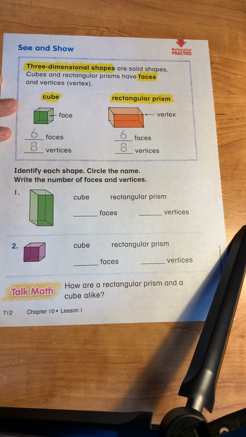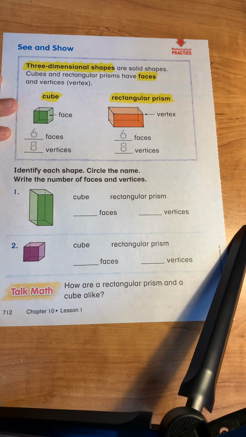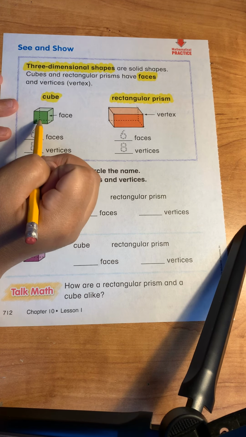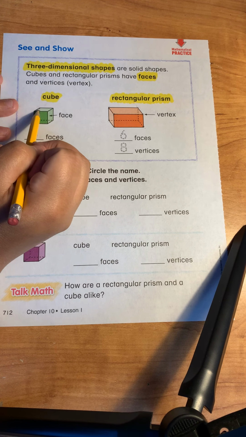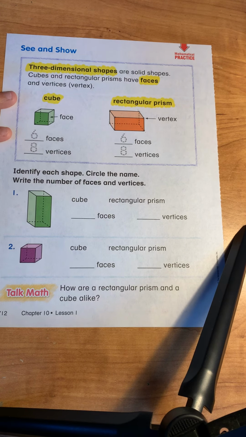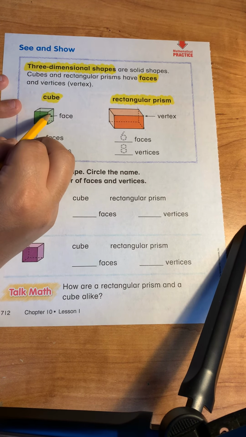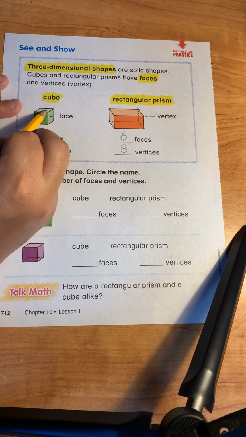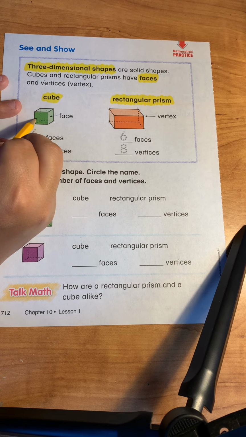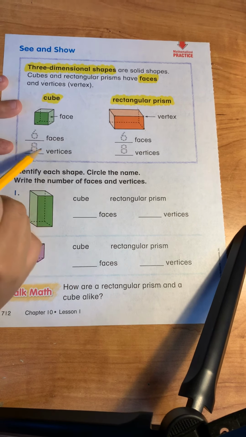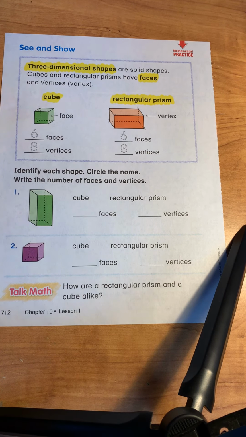So if you count all the different faces that we see, there are a total of 6. 1, 2, 3, 4, 5, 6. 6 different faces. Again, let me show you. 1, 2, 3, 4, 5, 6. So there are 6 faces and 8 vertices.